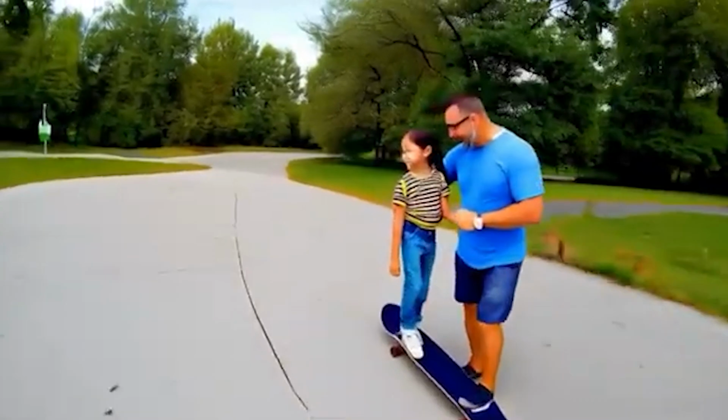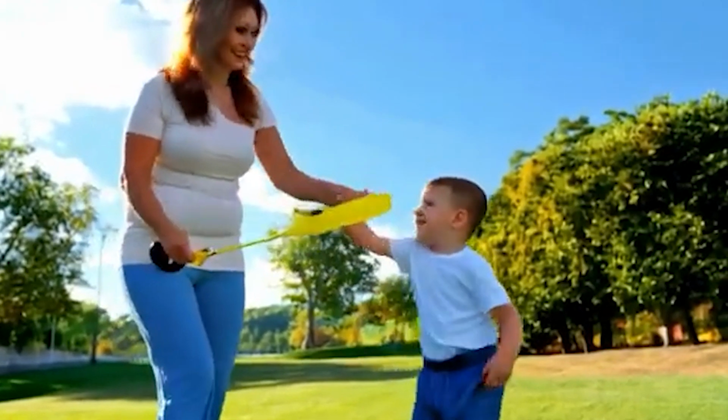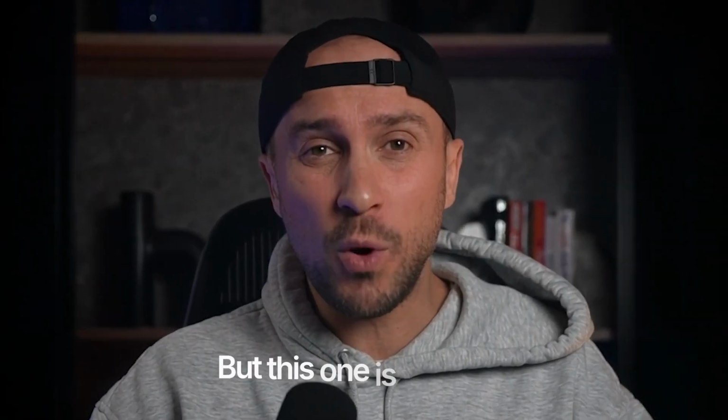Most of them look like garbage. Weird hands, melting faces, movements that make you sick. But this one is different. And once you see what it can actually do, you're going to wonder why nobody told you about it sooner.